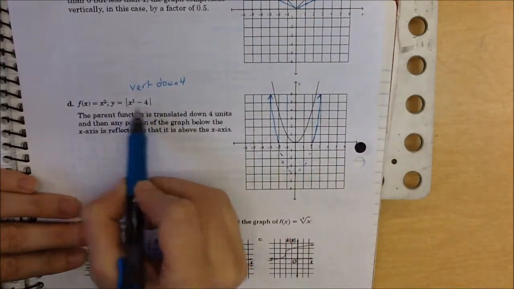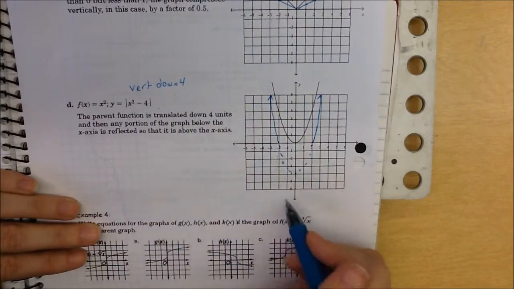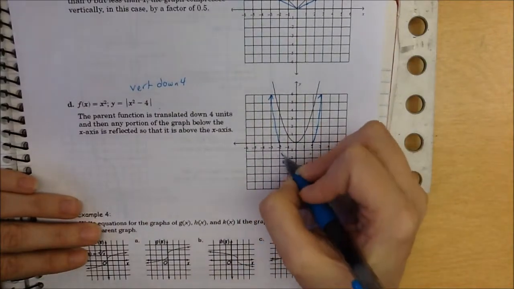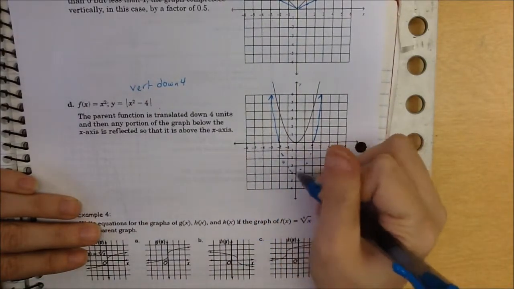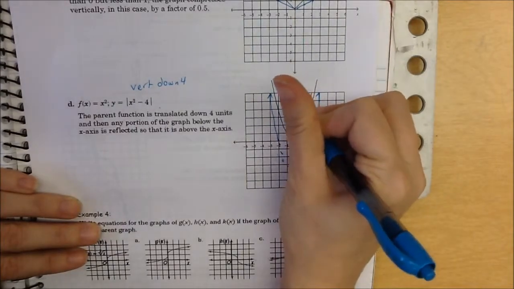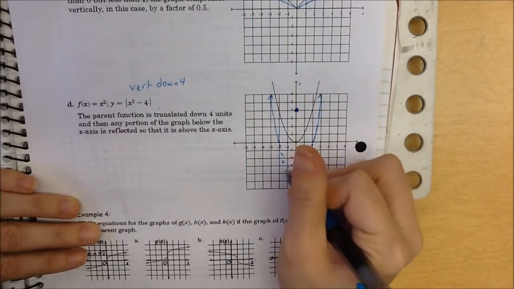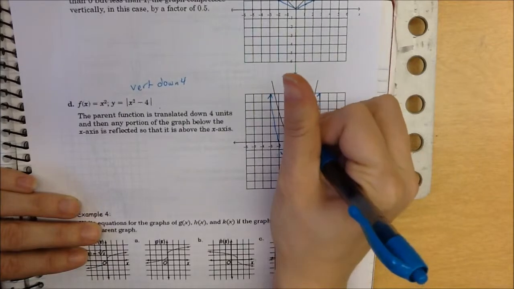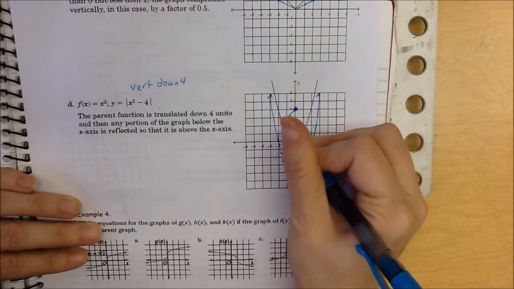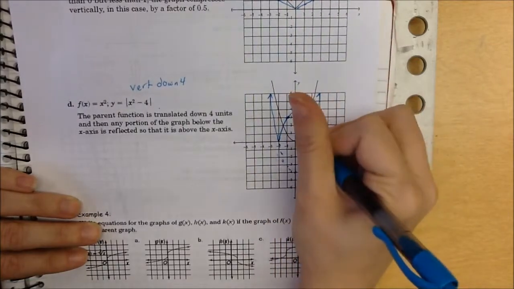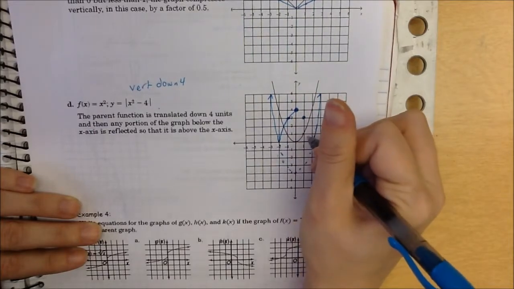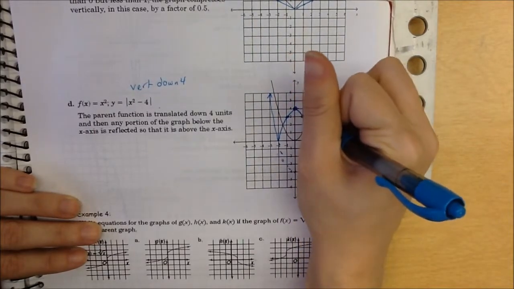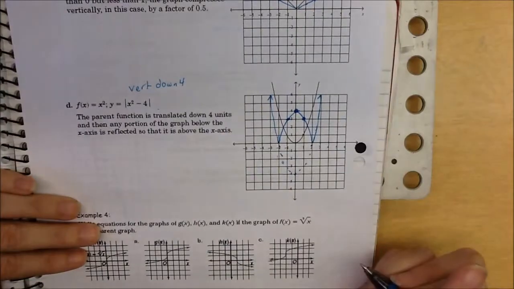But then, taking the absolute value means whatever is negative needs to be positive. So instead of this being (0, -4), it's (0, +4). So this being (-1, -3), it's (-1, +3). And like that. Same here. And there you go, so you got this W shape.